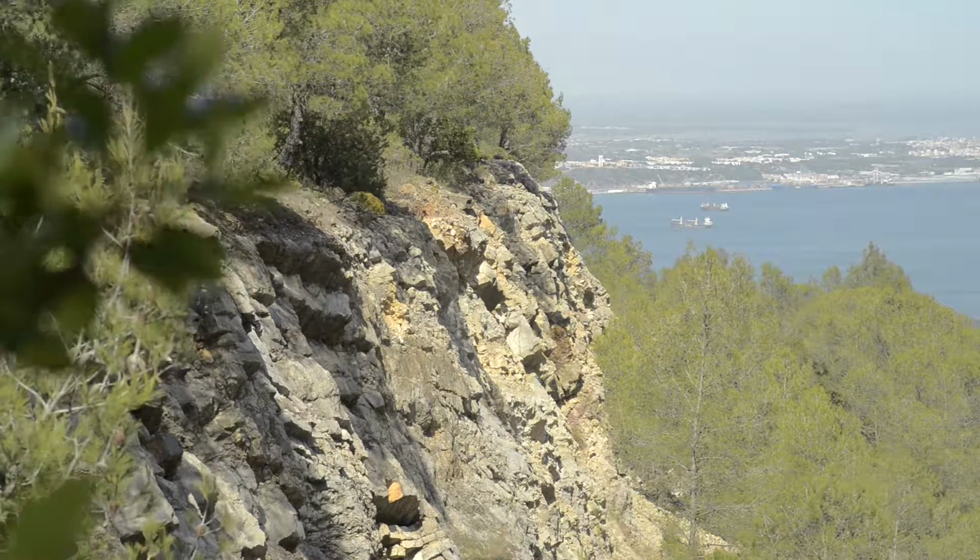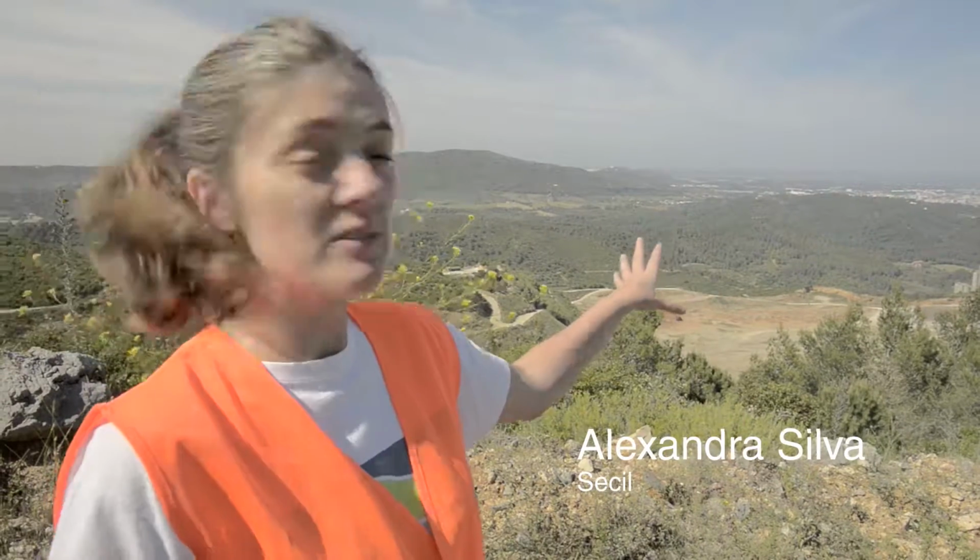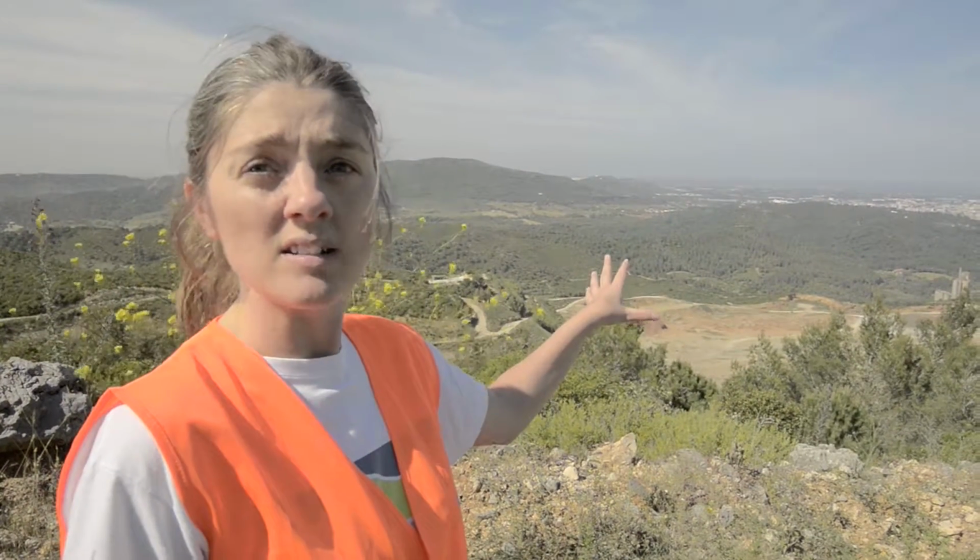So you can see the difference between the natural areas surrounding the quarries and the revegetated areas that started the process of rehabilitation in 1983.